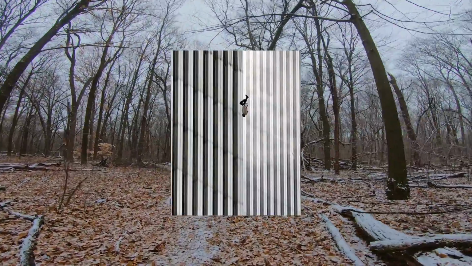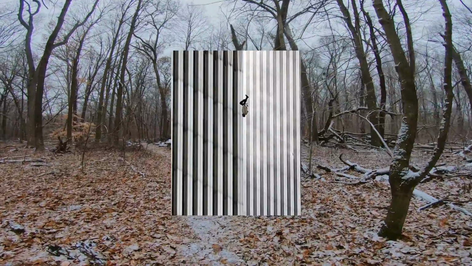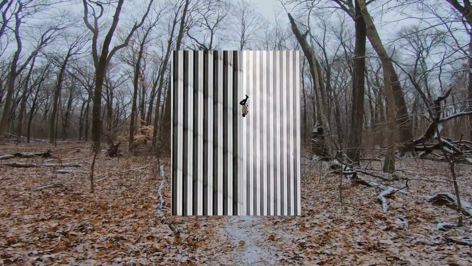Very interesting to know a little bit more about this photo that I've encountered previously in the past. Very much thankful for that. So let's move on now.